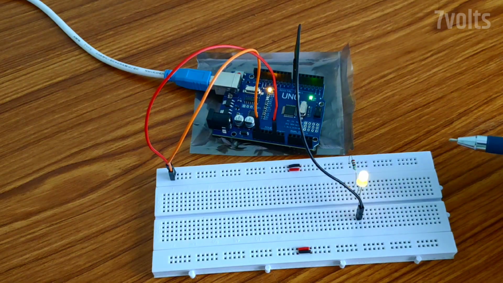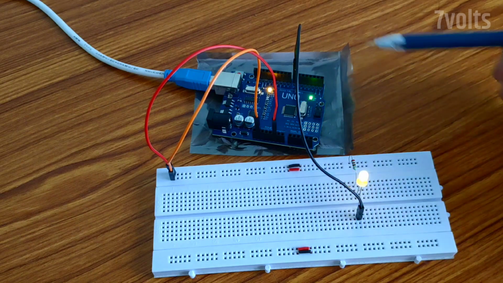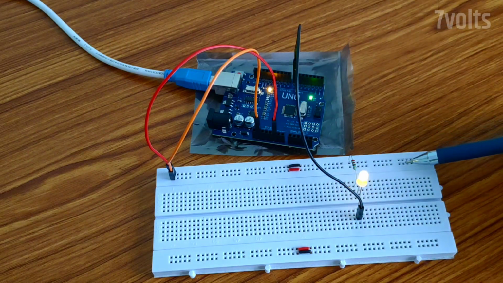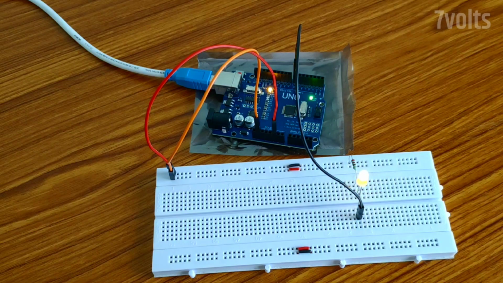This is the circuit demonstration. The circuit is very simple. I have connected the negative terminal of the LED to ground and I have given the positive terminal to digital pin 7, and these are the power line and ground line. As you can see, our code has worked. The LED has started to blink.